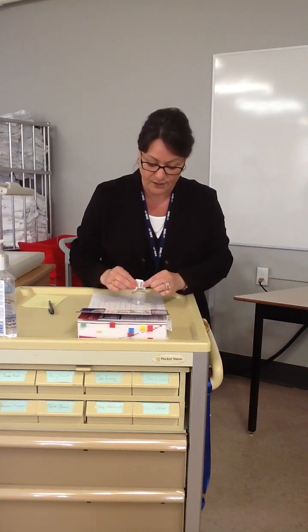And that'll just slip into the cup without me ever having to touch it. While I have that package in my hand, I'm going to go ahead and do my second check. I know it's redundant, but this is where we catch medication errors. It's by the second and third checks that we're catching them.